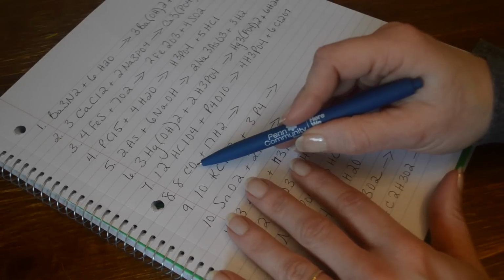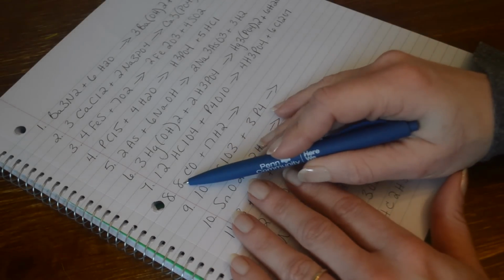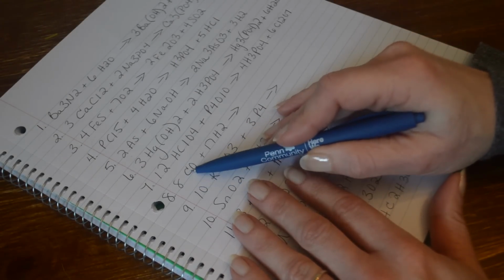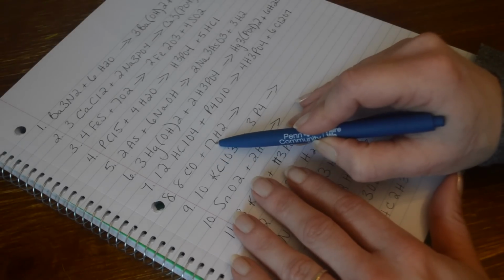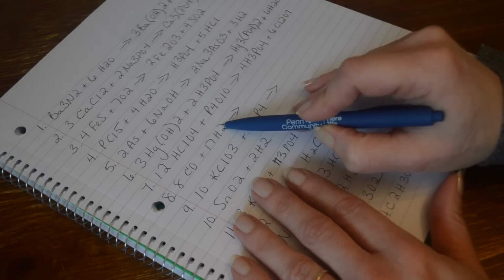Okay, moving down to number 8, the reactants are 8CO plus 17H2.